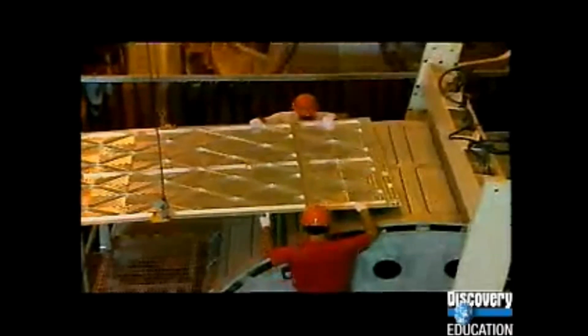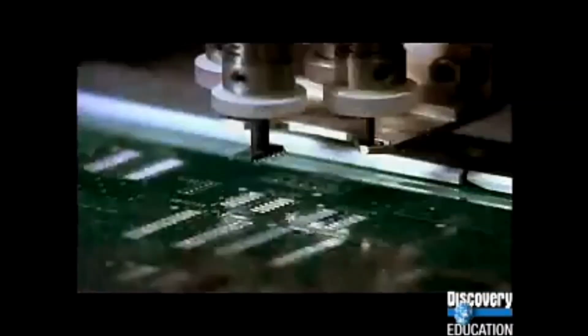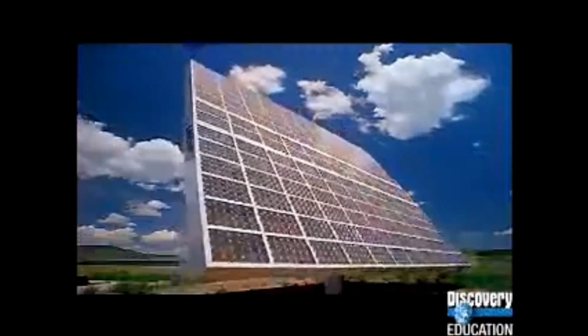Eventually, electrochemistry led to the rise of the aluminum industry, the production of semiconductors, solar panels, LED displays, even rechargeable lithium batteries.